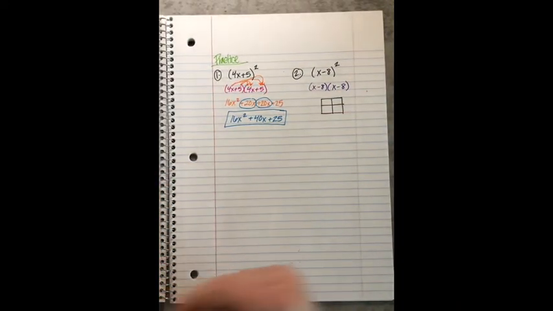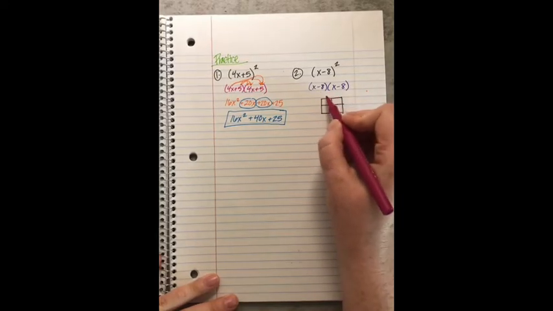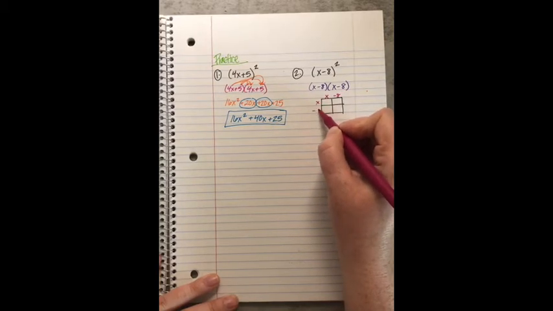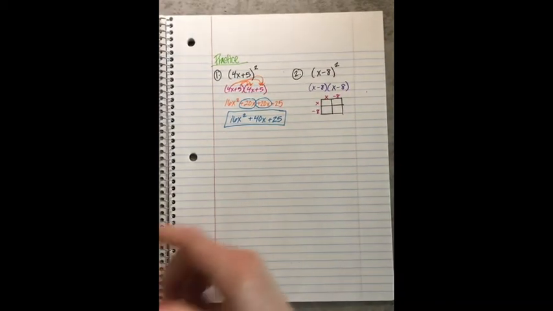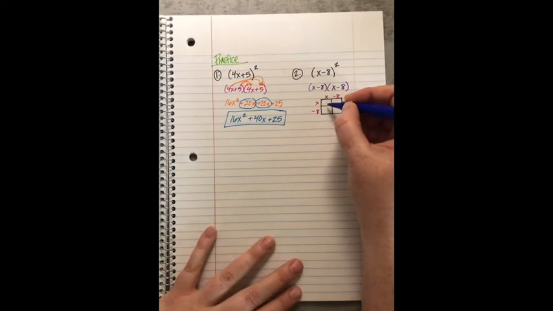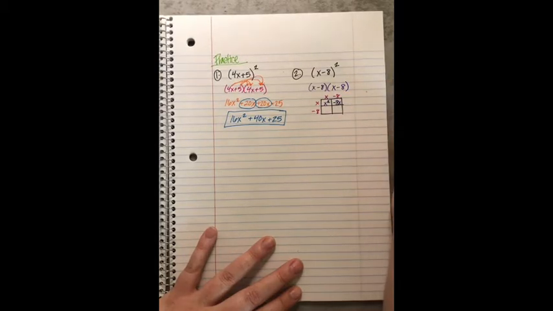Then I'm going to go ahead and place the terms on top. I'm going to put x and negative 8. And then along the side, I'm going to put x and negative 8. We multiply through. Each row gets times by each column. X times x is x squared. X times negative 8 is negative 8x.